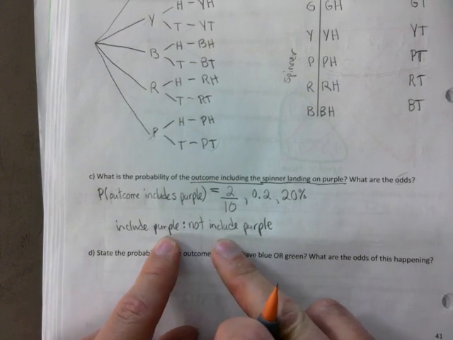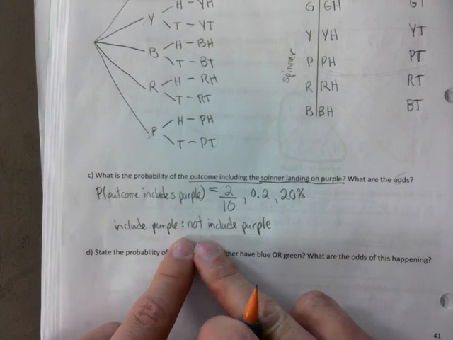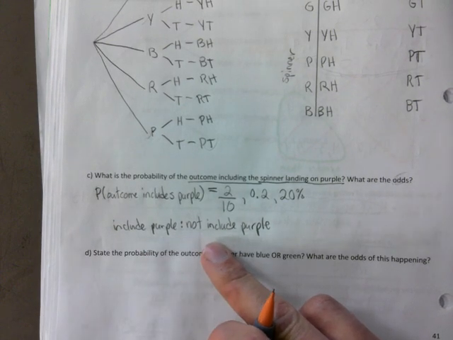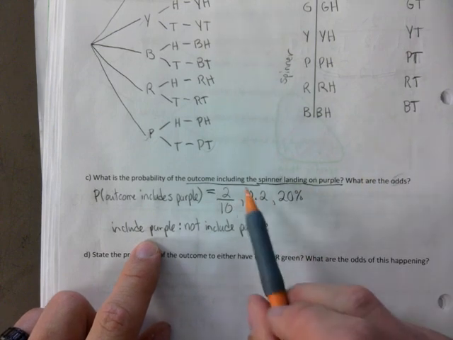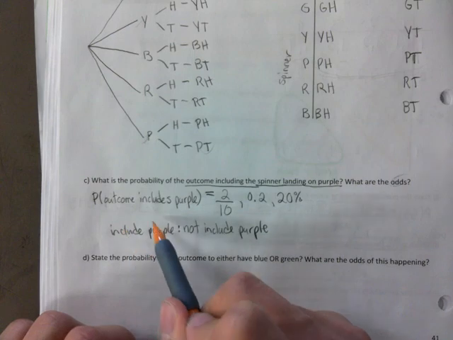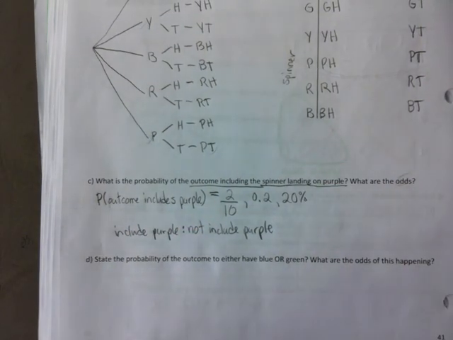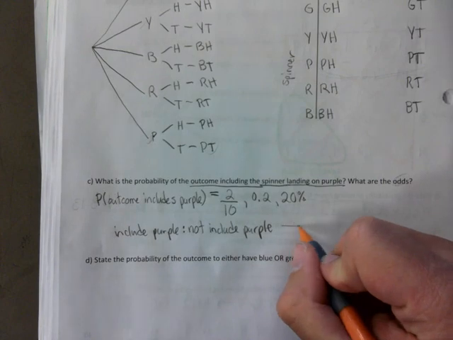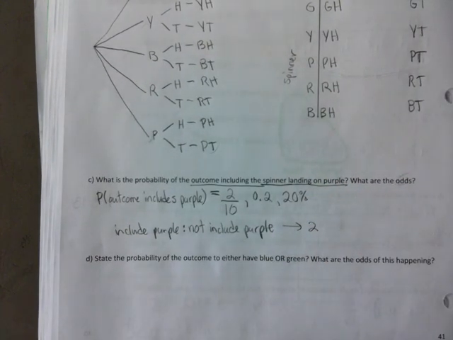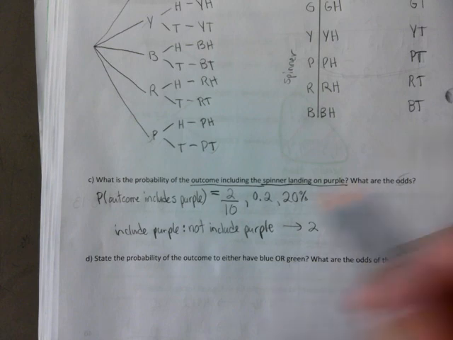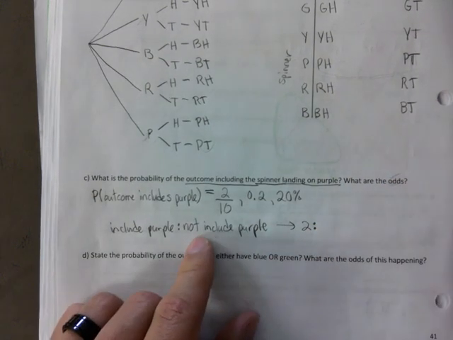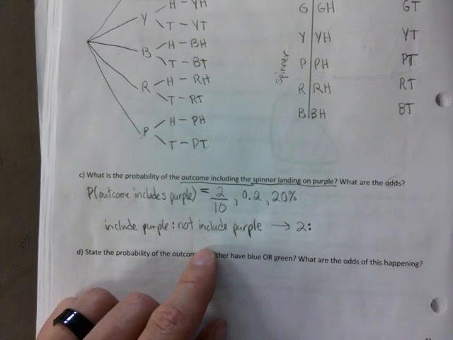Because based off the AC, we still need to work on stating odds. So we want the odds of including purple. That's the first number we put in our odds. So how many ways can we land on purple? JC said 2, or our outcome includes purple. And now we want the number of outcomes that do not include purple.